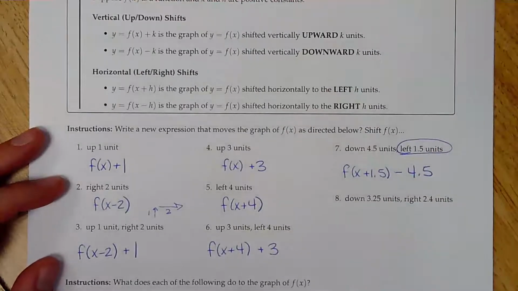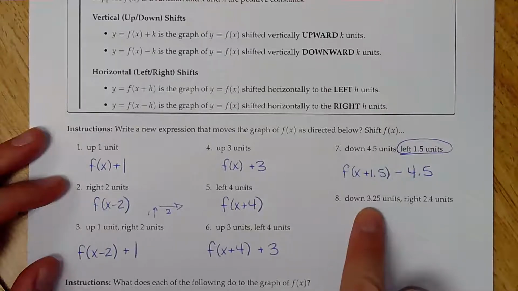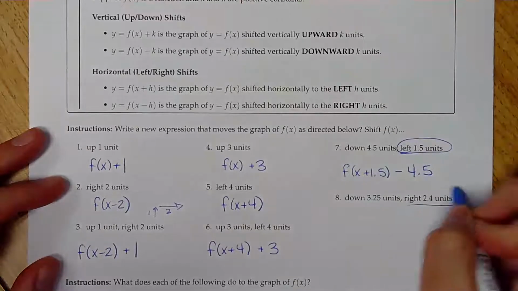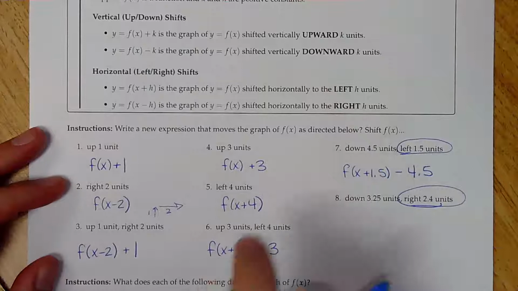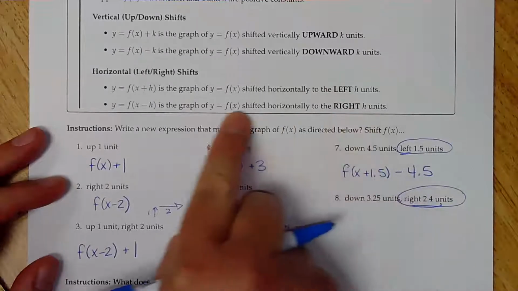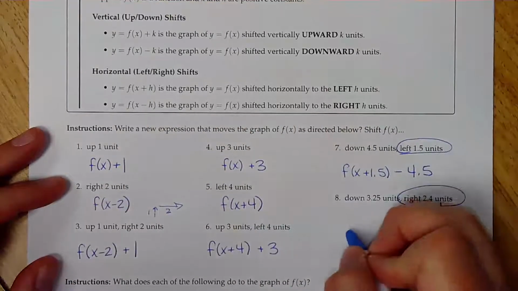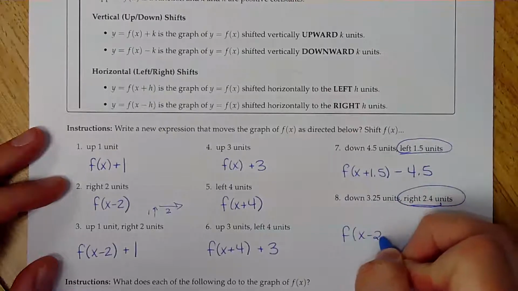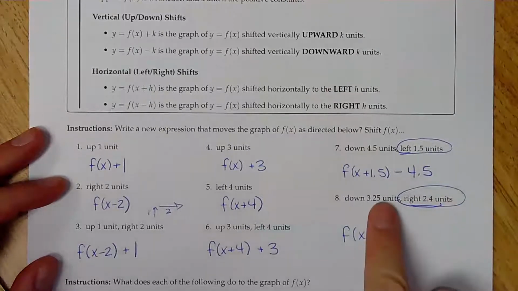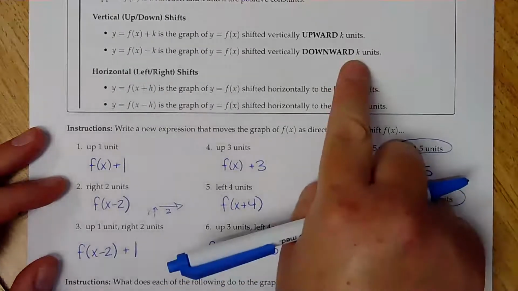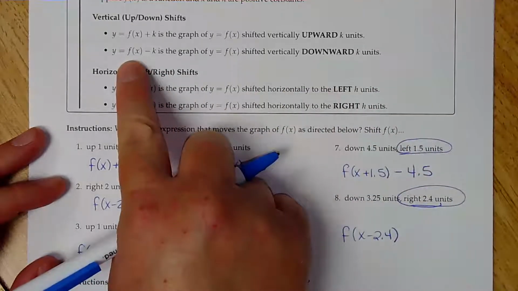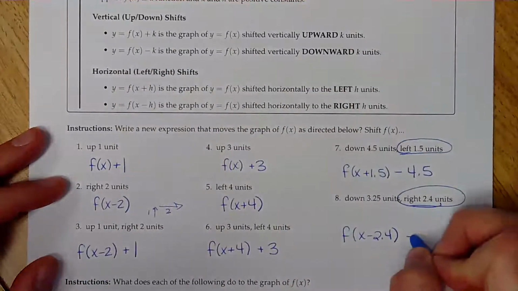Right, and then number 8, so down 3.25 units and to the right 2.4. If I go to the right, my h will be 2.4, and I'll have f of x minus 2.4, and then down 3.25. So k would be 3.25, and I'm going to subtract that.